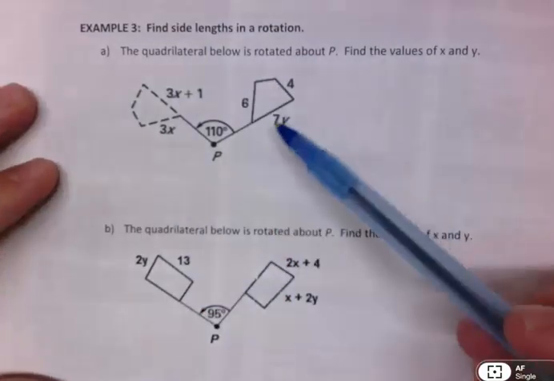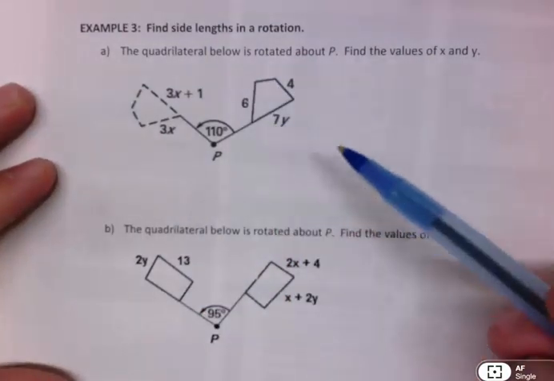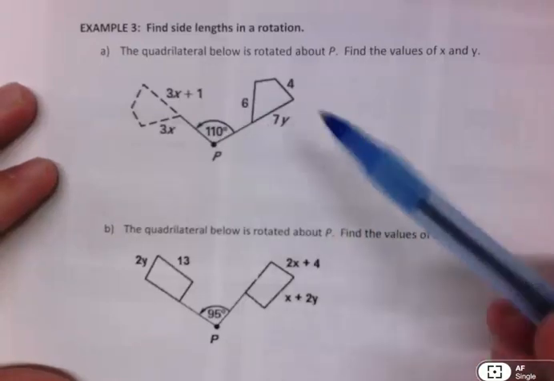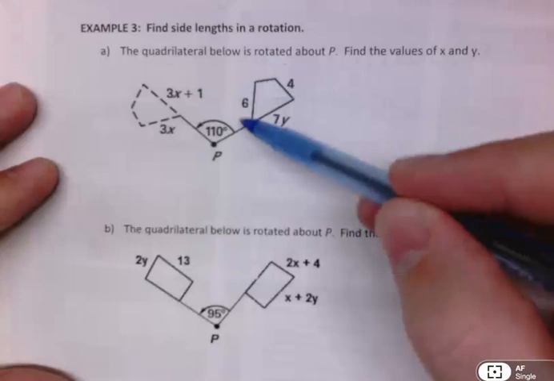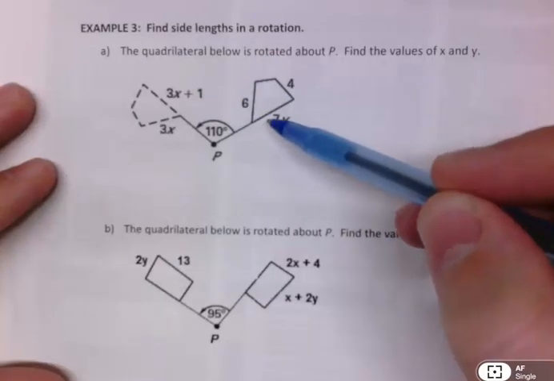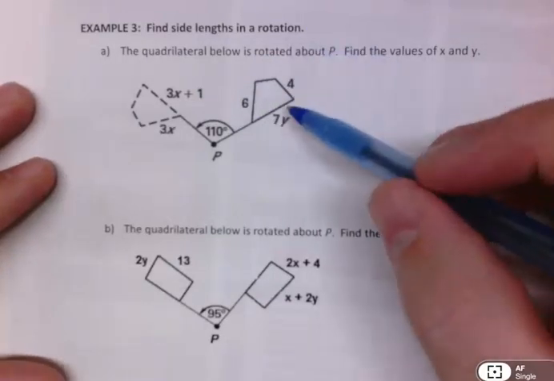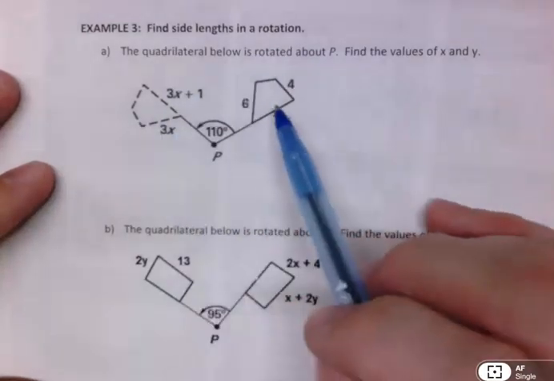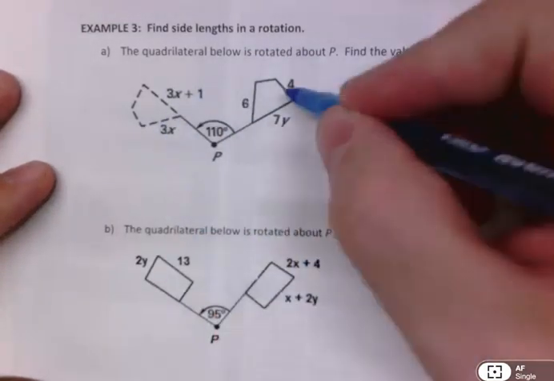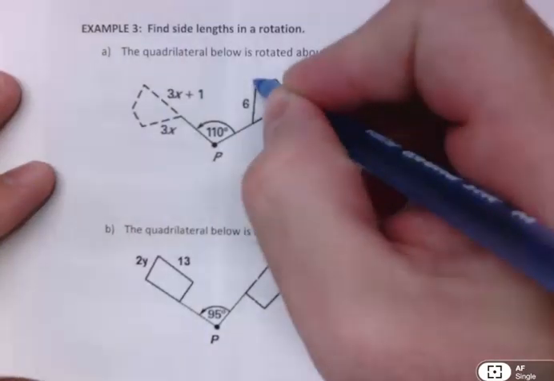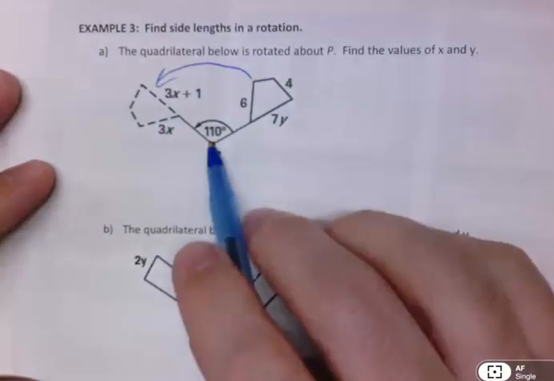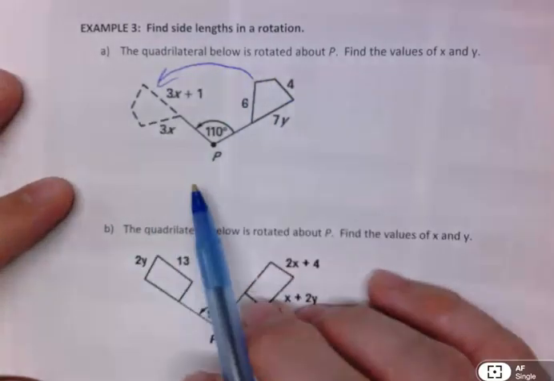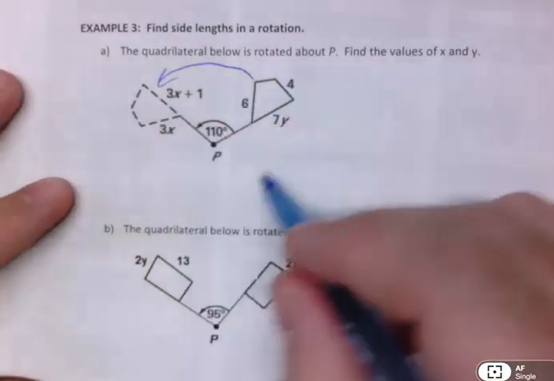In some ways these might actually be easier than the ones we were doing in class today, because all you have to do is really kind of visualize how things match up. So one of the things we said was when you take a figure and you do any kind of congruence transformation like a rotation, reflection, translation, your object stays the same size and shape even though it may change its orientation. So if this quadrilateral is rotated however many degrees, 110, it doesn't matter, whichever direction, all the lengths of the sides stay the same. So you just have to visualize which sides match up with which.